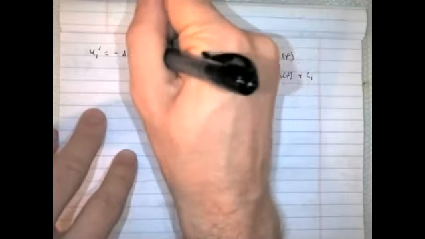No, it's not hard. But what we found is u2 prime is equal to, what was it, cosine of t? u2 prime, no, sine of t. So we conclude that u2 is equal to negative cosine of t plus c1. And then u1 prime is equal to negative sine of t tangent of t.